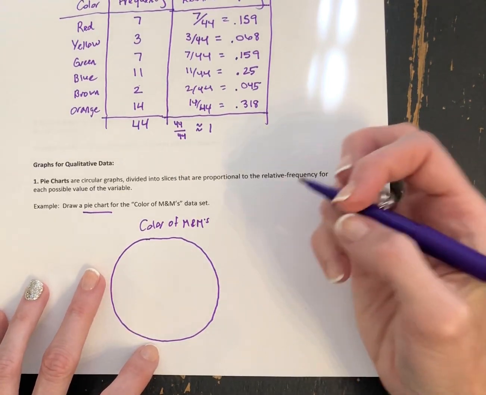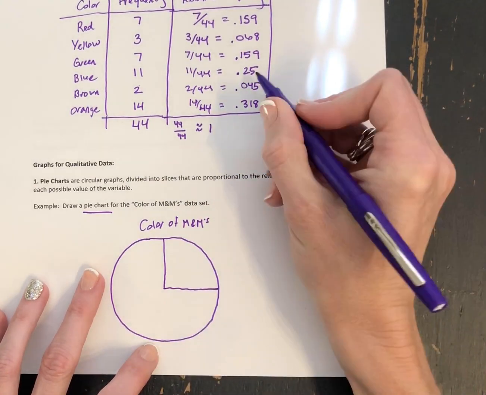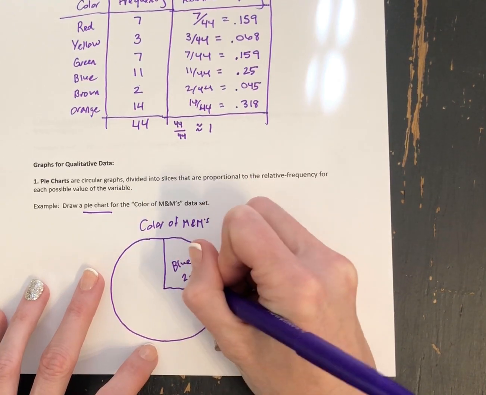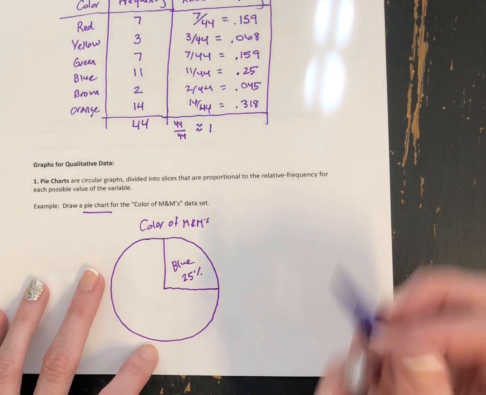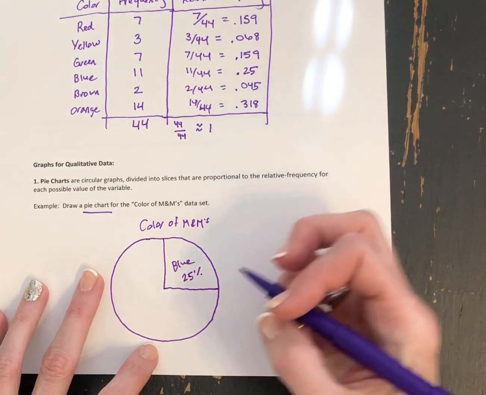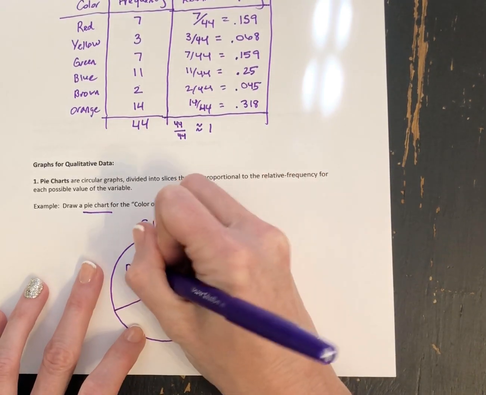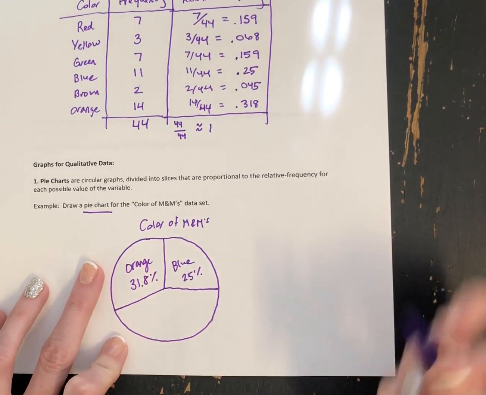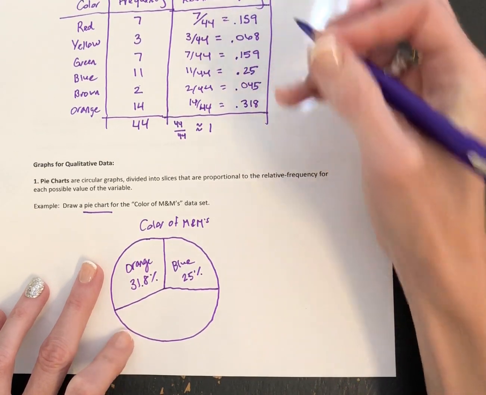I usually start with ones that are easy to recognize. So the 0.25 is blue. For blue, we had 25%. From there, we had 31.8% that was orange, so I'm going to use that here. And then we had 2 that were at 15.9%.